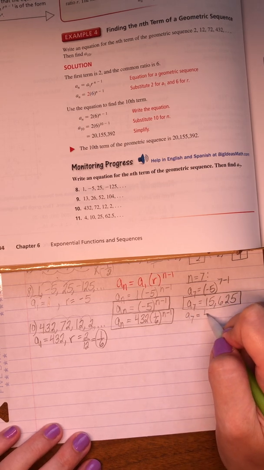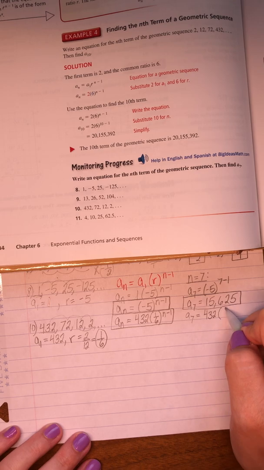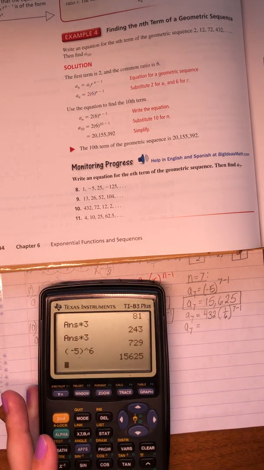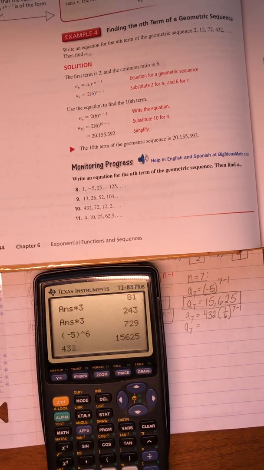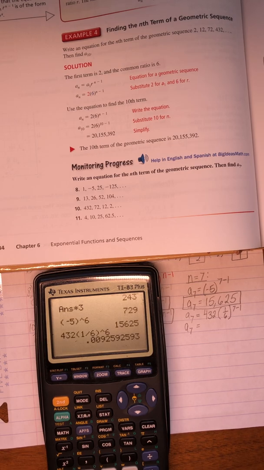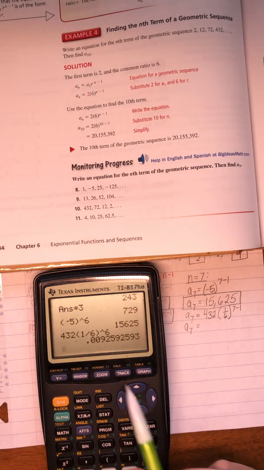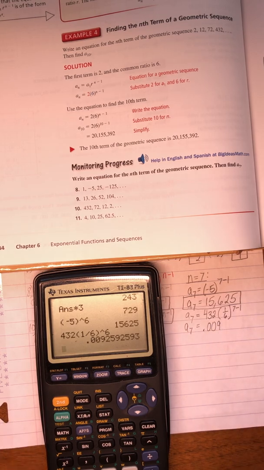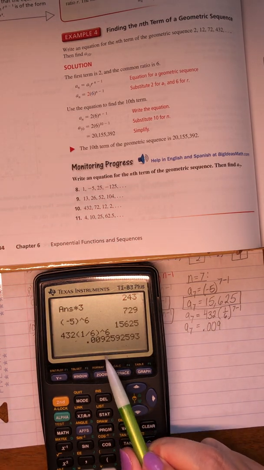So we're gonna have 432 times 1/6 to the 7 minus 1 power. Let's plug this right into our calculator and let's find out what this equals. 432 times 1/6 to the power of, again, I'm just gonna put 6. And if I want to, I can leave my answer like this. I can say it's 0.009 and I can round it to the thousandths place like that.